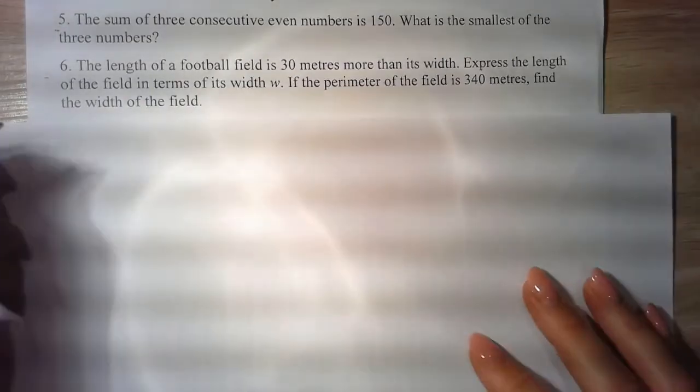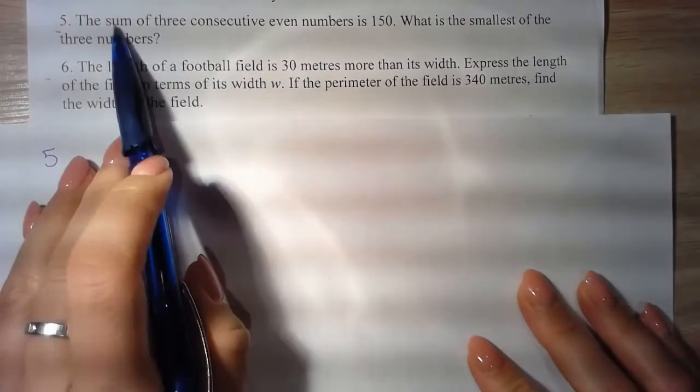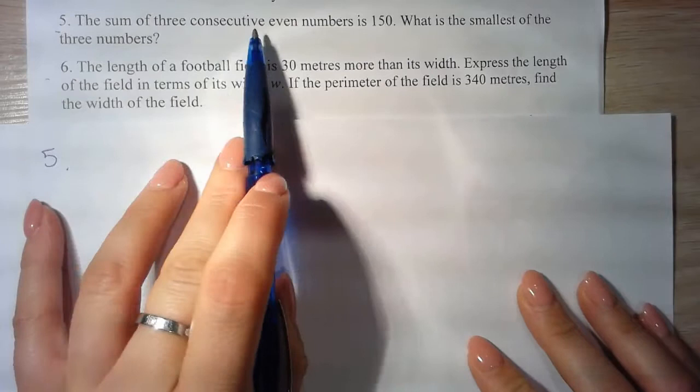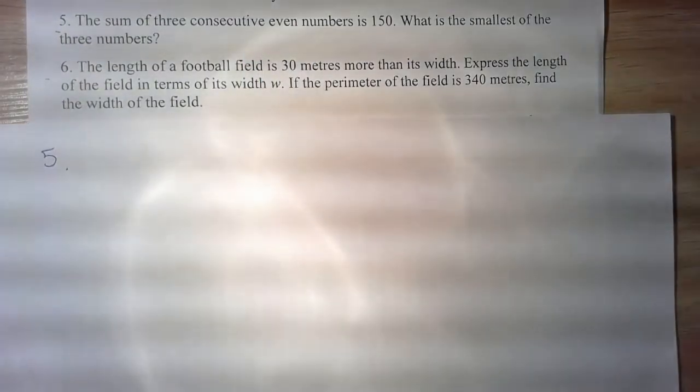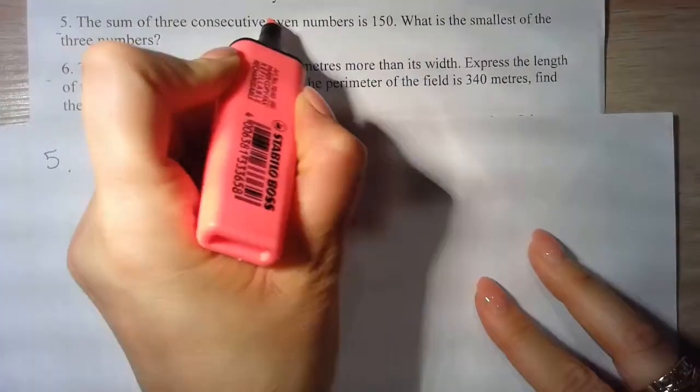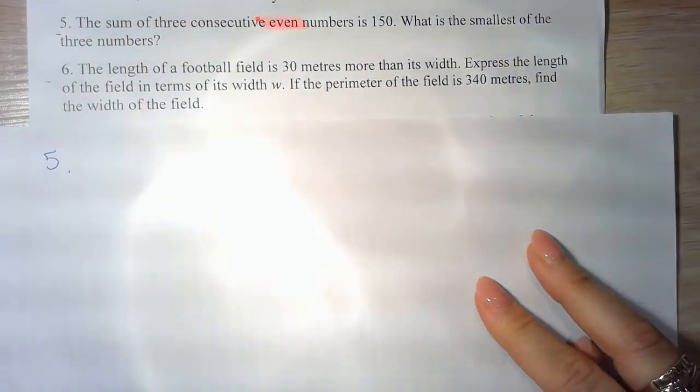There is a time and place for trial and error, but now that we know algebra, we need to start to approach things algebraically. So if you have any sorts of questions like number 5, for example, the sum of 3 consecutive even numbers. Now, I do still want you to make sure that you highlight, okay?